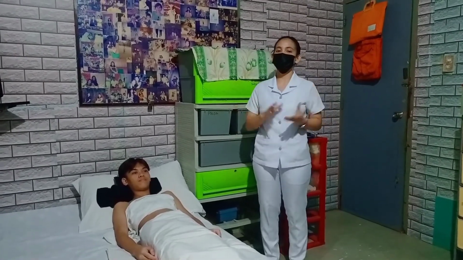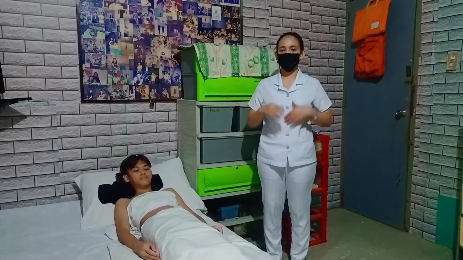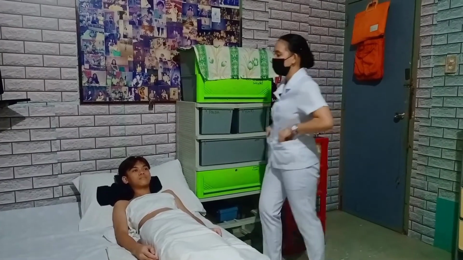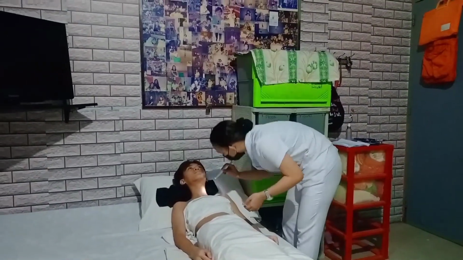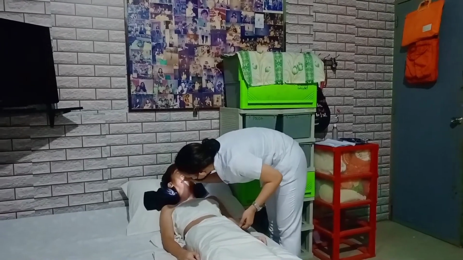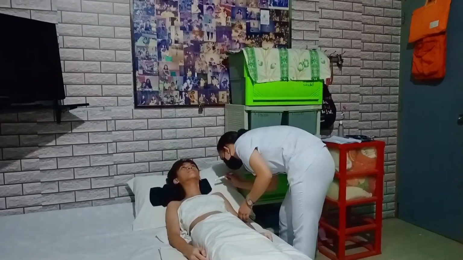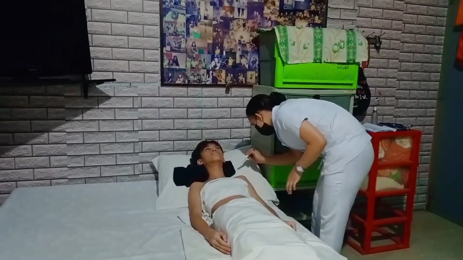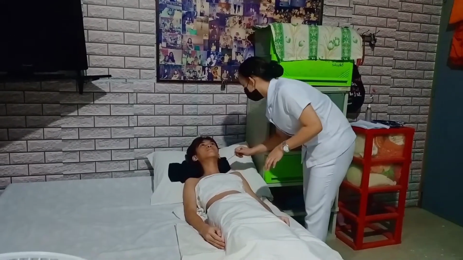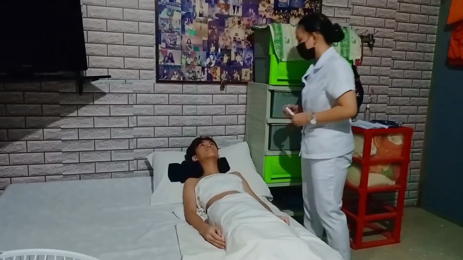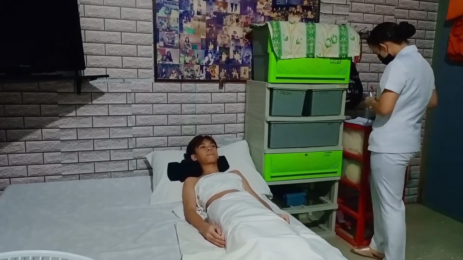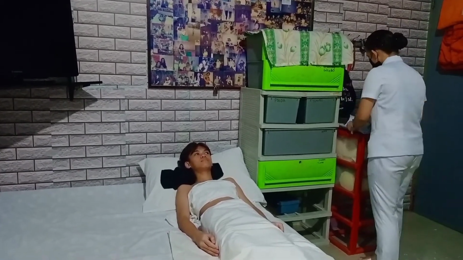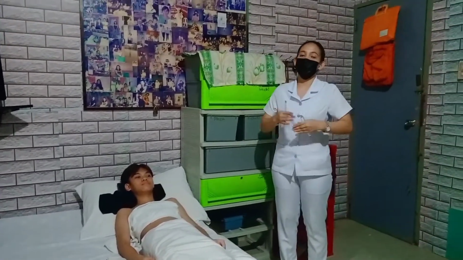So next is to check for symmetry. Ask the client to raise his or her head. So sir, can you please look upward so I could check this side. So far, all I can see is a little bit of redness, and don't you worry, sir, I will put it in my documentation so your physician would know it. Okay, sir. The rationale is to check for distension.